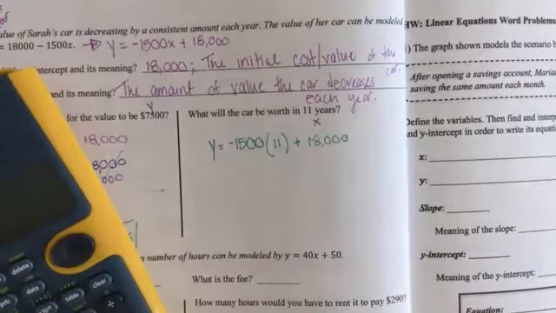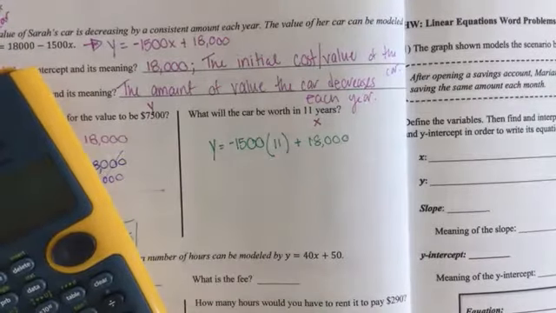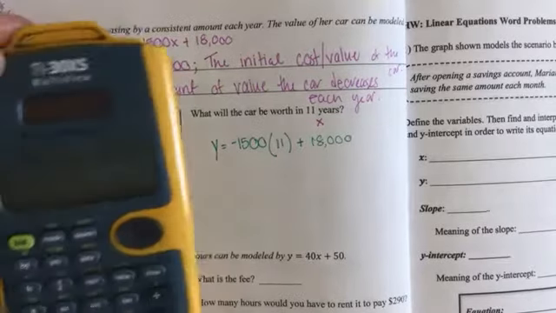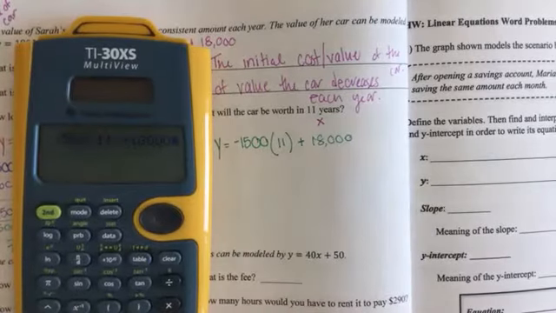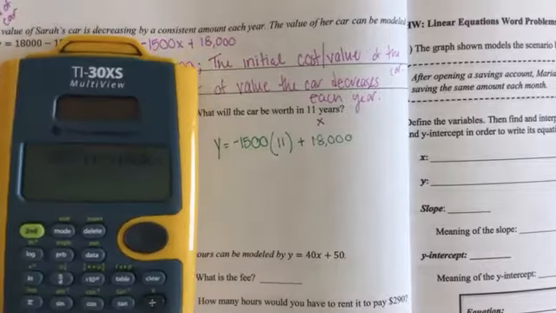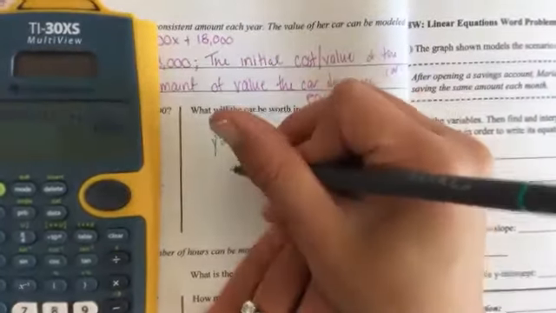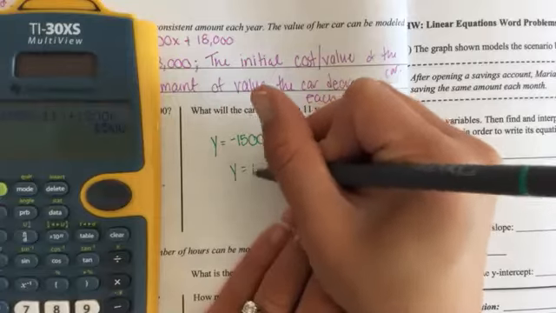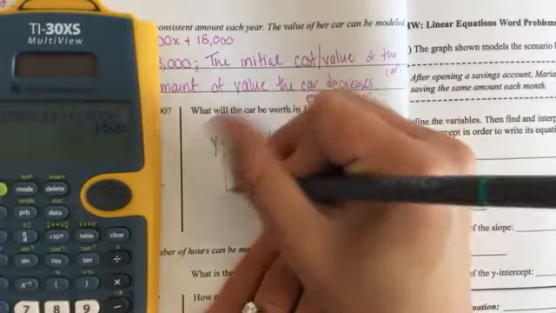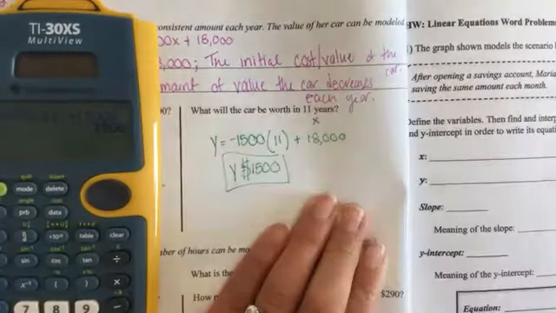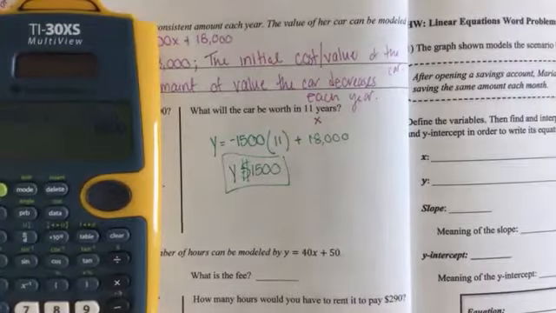You can type that in one big equation if you'd like. You see how I did that? I don't know if you can see that very well. And it looks like I get 1,500. So in 11 years, that car will only be worth $1,500.